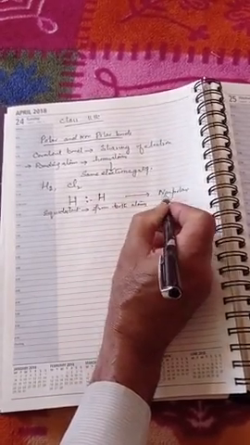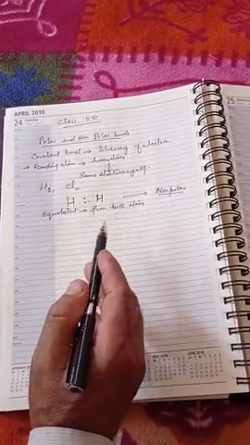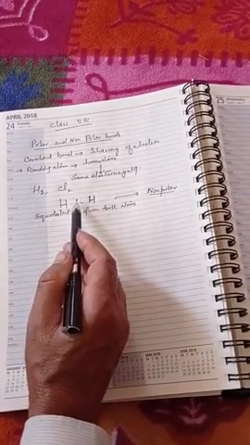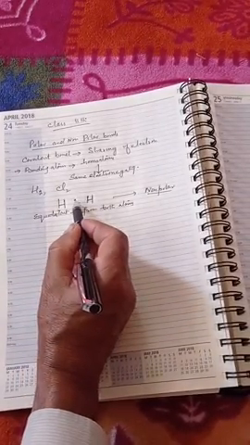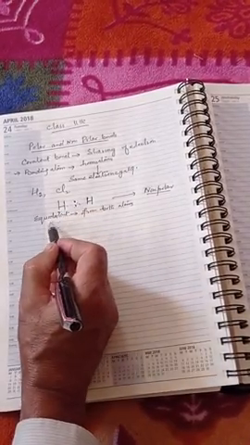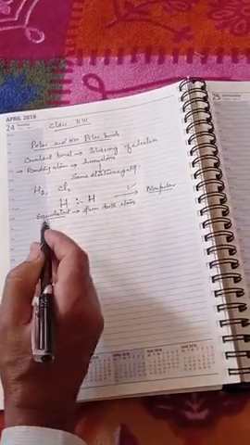That means a non-polar bond is a covalent bond formed between two homoatoms, atoms having the same electronegativity. The electron pair is shared equally and attracted equally by the atoms. With the result, this electron pair remains equidistant from both atoms. This bond formed is a non-polar bond.